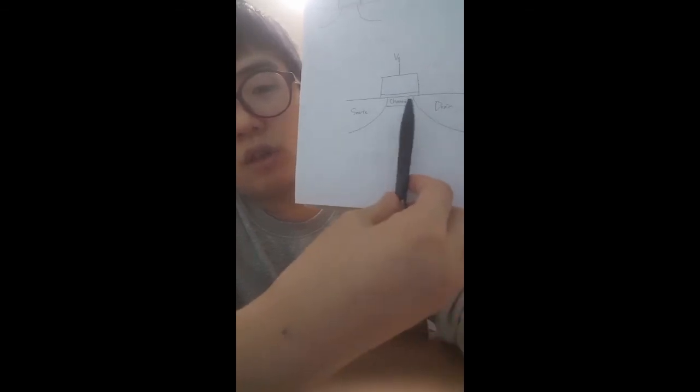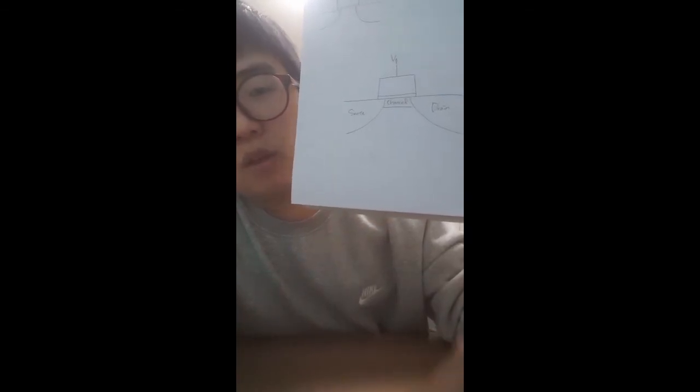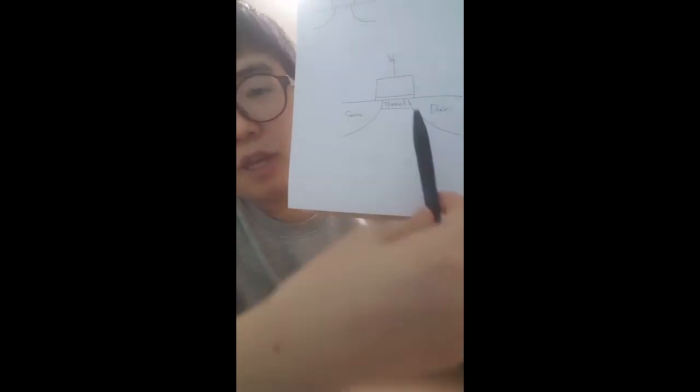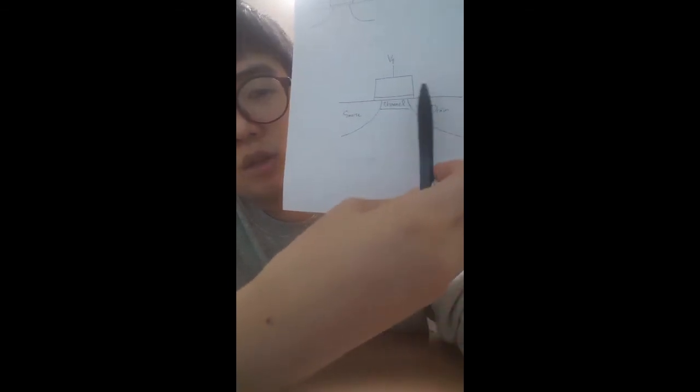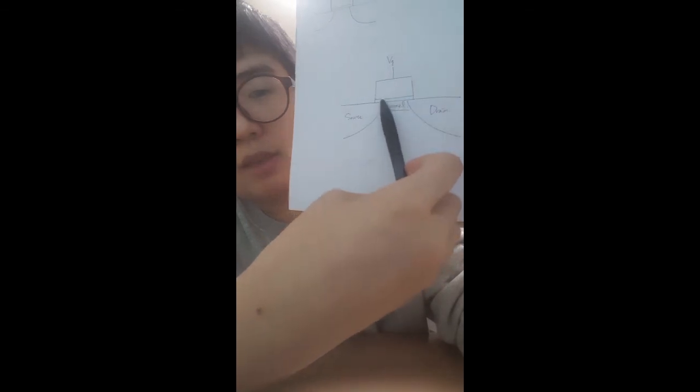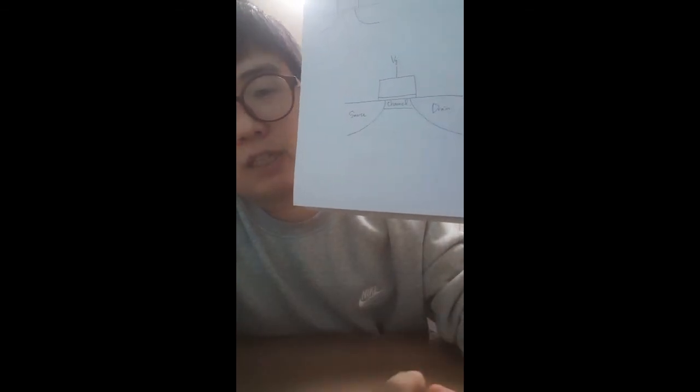One of the most recent solutions is FinFET. Make the gate part three-dimensional to make the channel affected a lot by the vertical electric field.